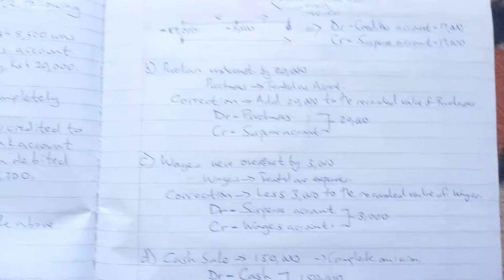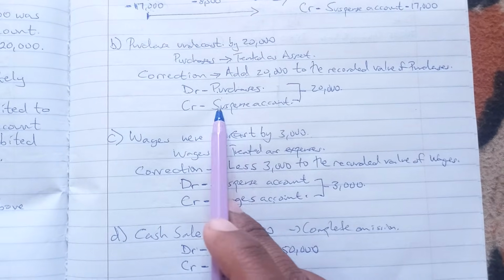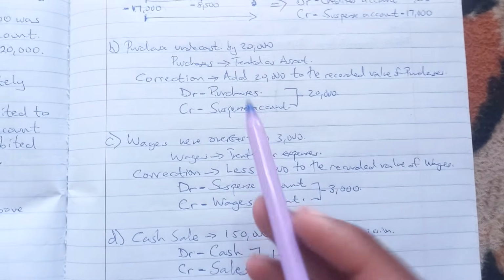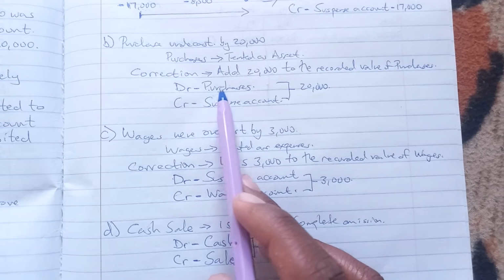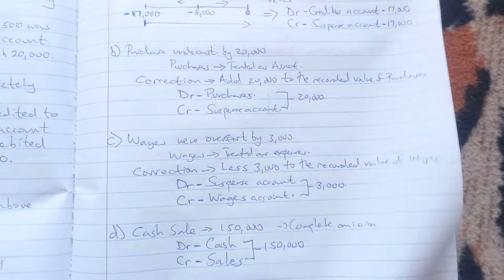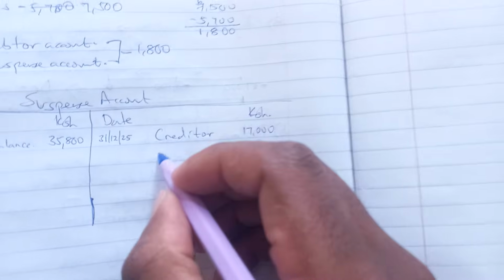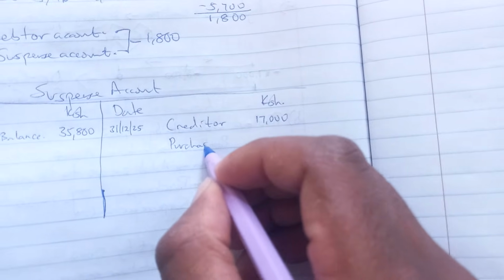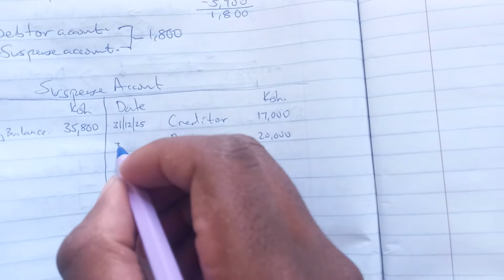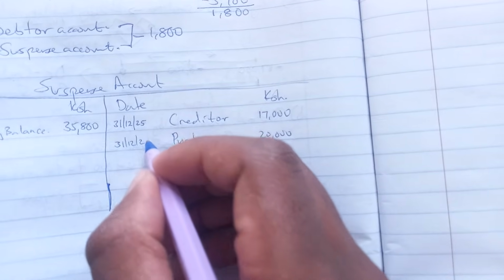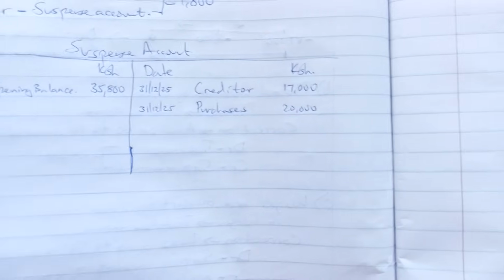We go to transaction B. Suspense account is on the credit side, 20,000, and the corresponding account is purchases. Purchases, 20,000, 31st December 2025.